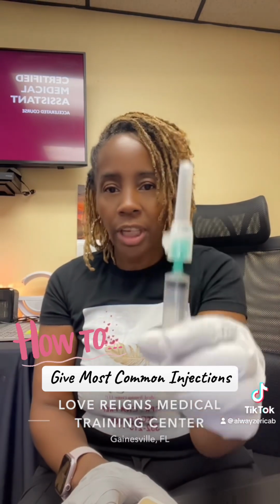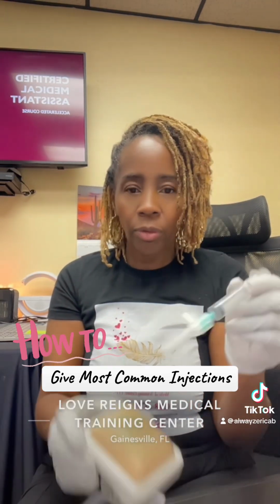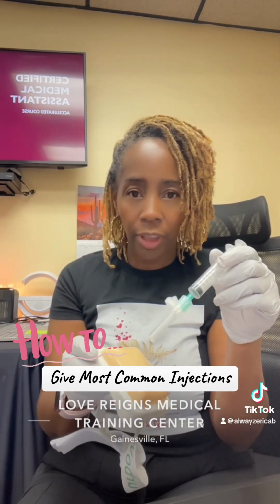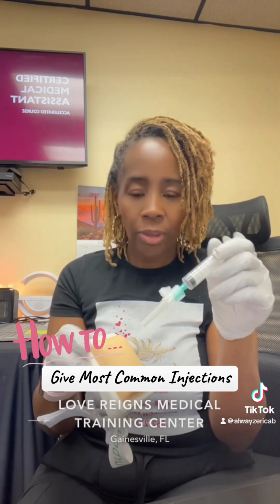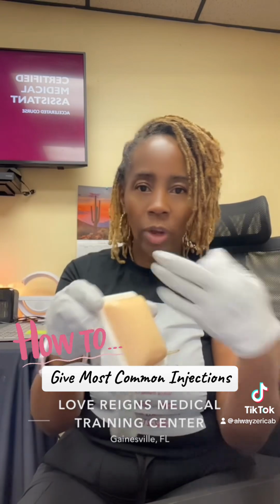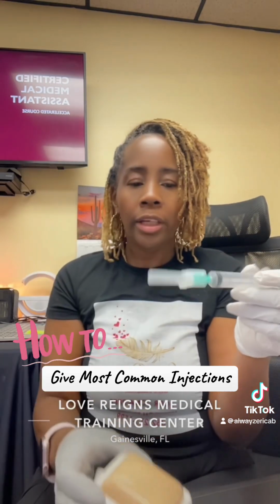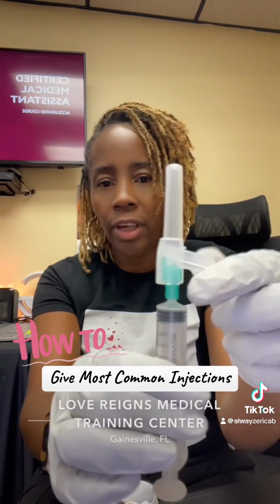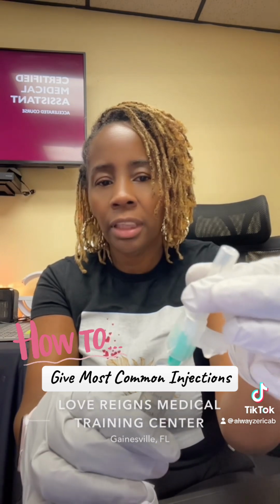This is an IM injection. This is a 90-degree angle. We would have cleaned that site the same way. Okay, and I just want you to know that I will clean from the insertion site away from the site. Let it air dry. We're not waving it dry. Let it air dry. And then this is what's called a needle activation device. So basically we'll pull that off.